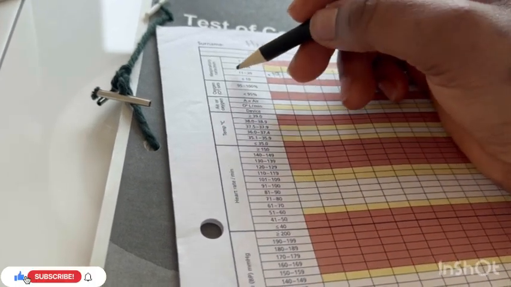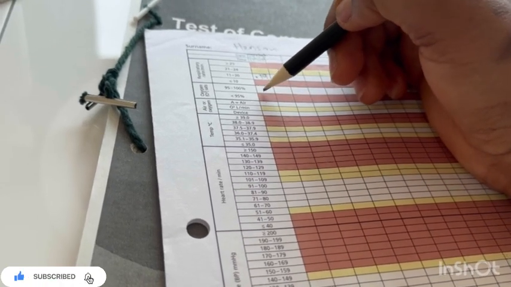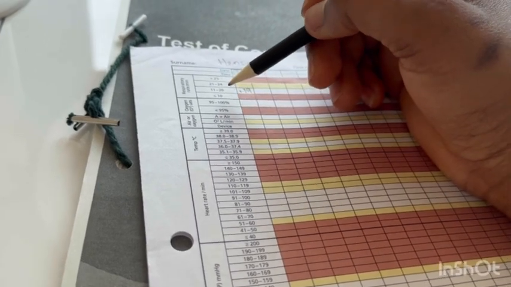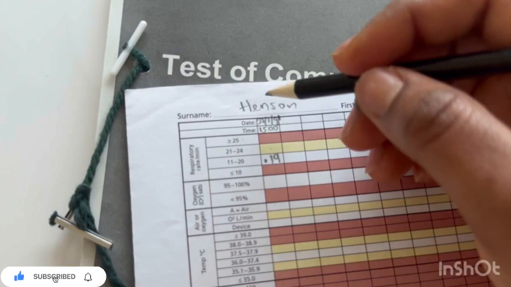Now, the next thing to talk about is the oxygen saturation. So the oxygen saturation, you can see, it's been divided into only two boxes, red and white, okay? So that means that in the oxygen saturation, there is no amber or yellow box. Amber, it's yellow, okay?